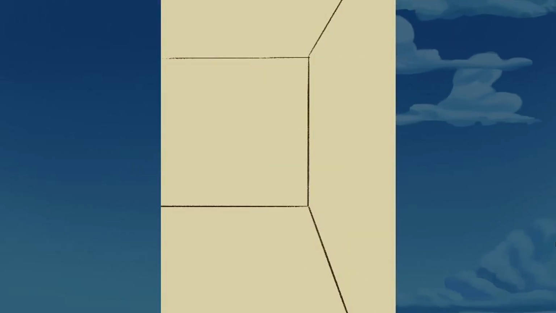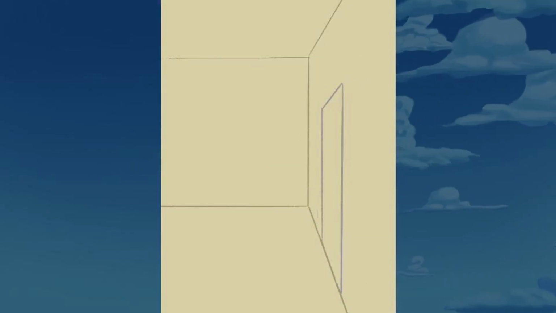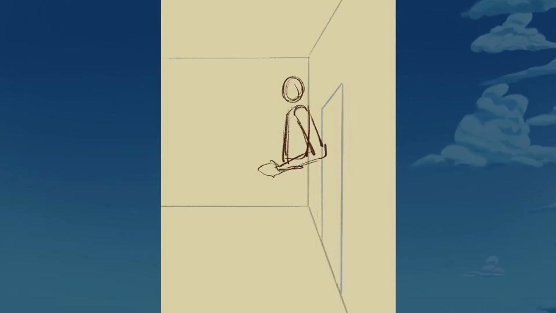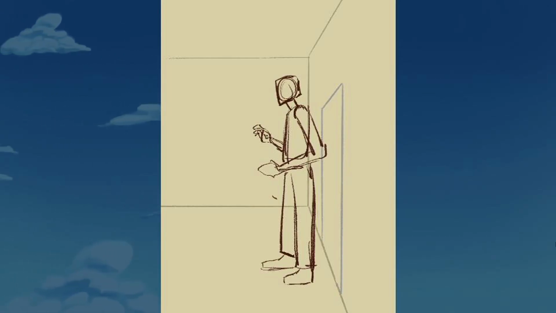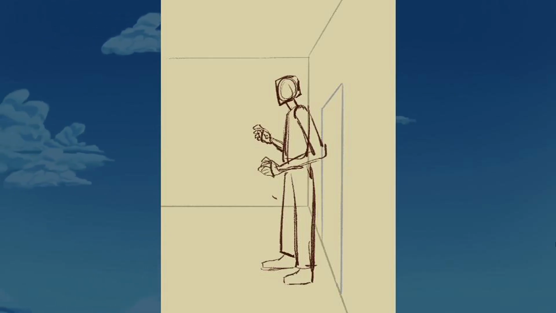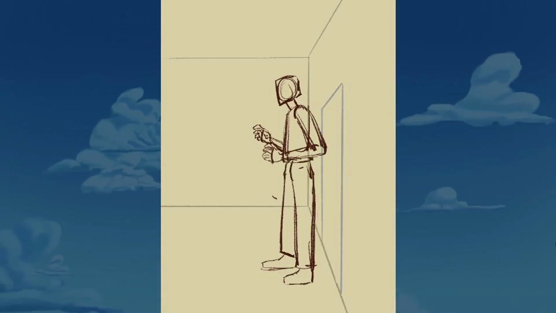So of course, as always, I begin with my millions of sketches that I always do so that I can later have it easier and do the line art and everything else that I need to do, instead of guessing what I'm trying to do.